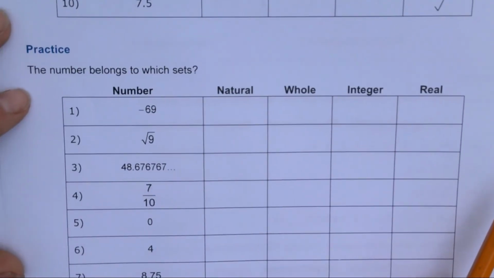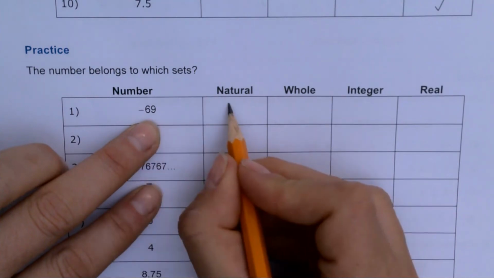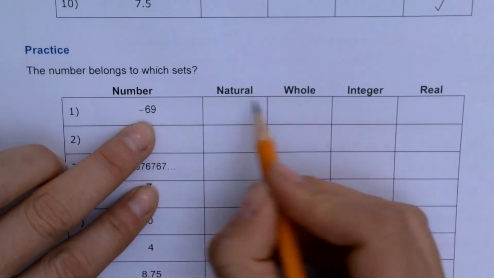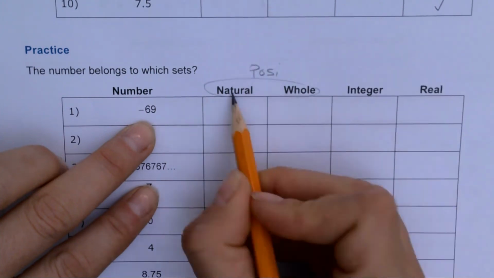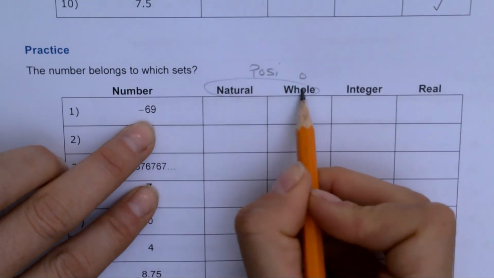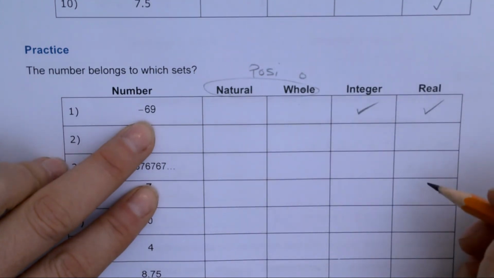So negative 69, would you teach a child that? No, so it's not a natural number. Natural numbers and whole numbers are only positive. Okay, and whole has a 0. Okay, so this is an integer, and all numbers we deal with in this course are real.